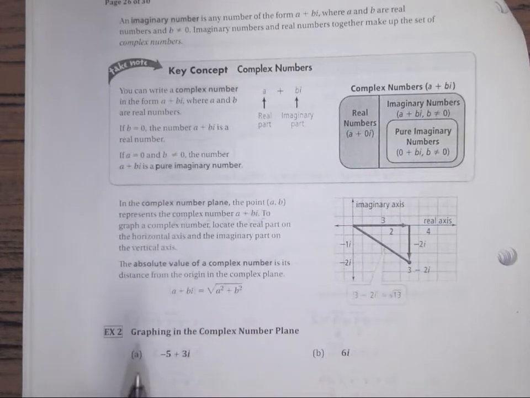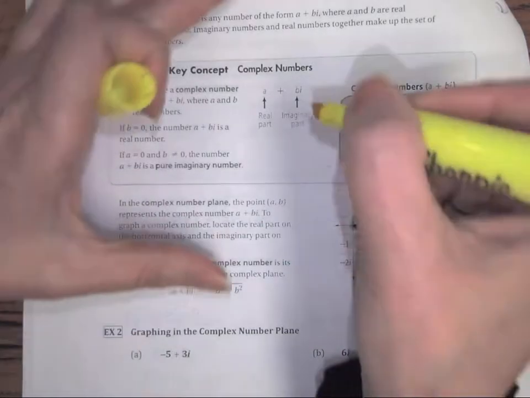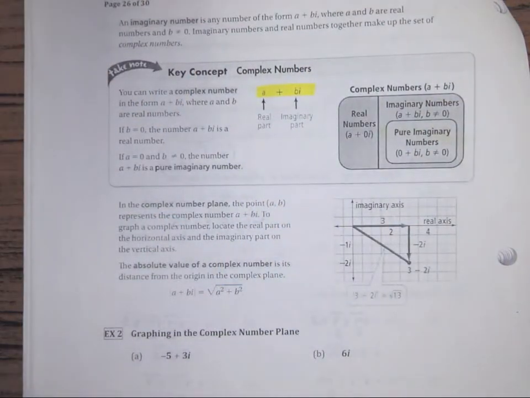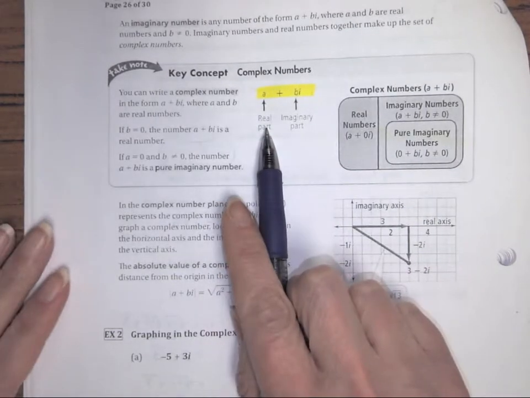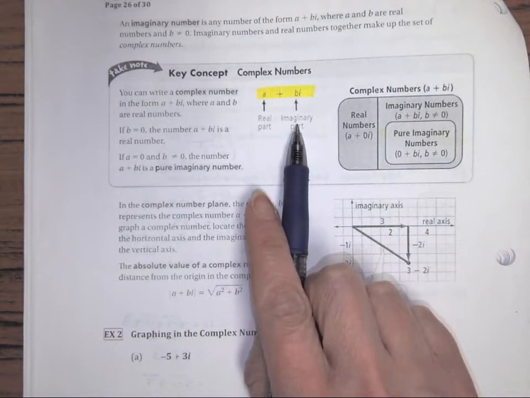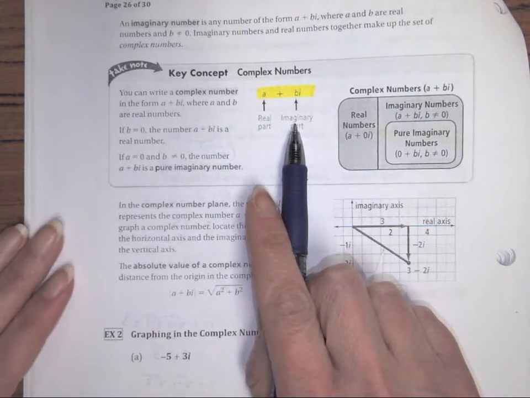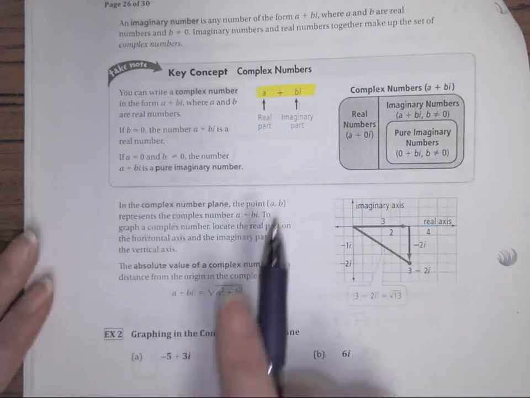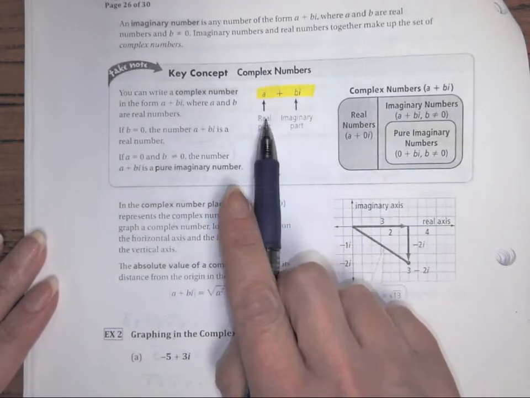Now, complex numbers are written in a particular form, and that form is A plus BI. A is a real number, and B is a real number, but once it has the I attached to it, it now becomes an imaginary number. So this is the imaginary part, this is the real part.